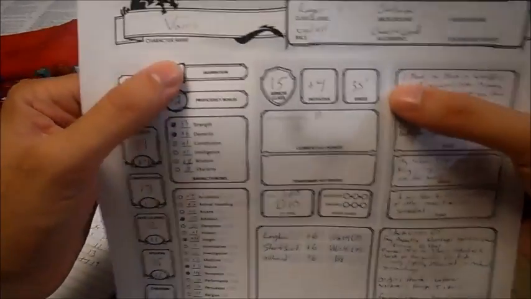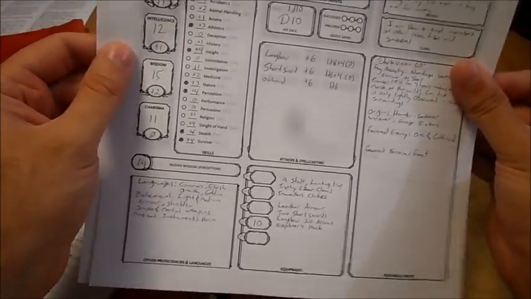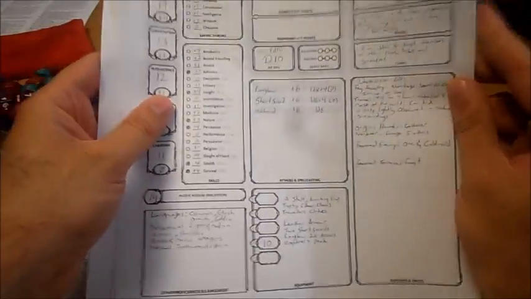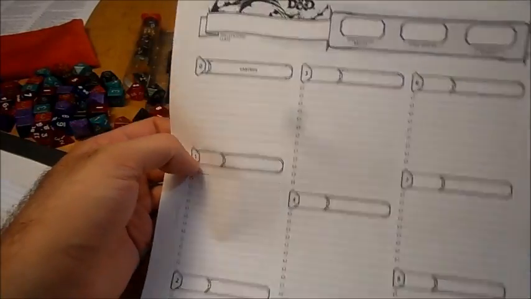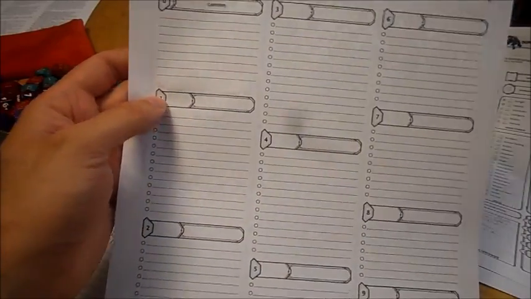But we have our speed, which is again part of our race. I can move 35 feet in a round. And that's pretty much it. Now, the basic sheets do have more to them than just that. I don't have any spells, for example, as a first level ranger. So this sheet I didn't really get to use at all.